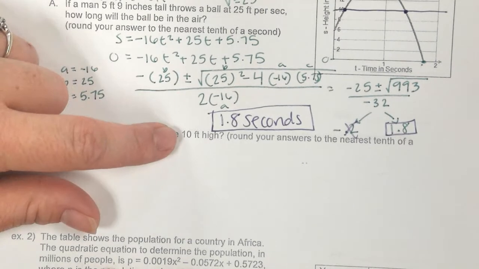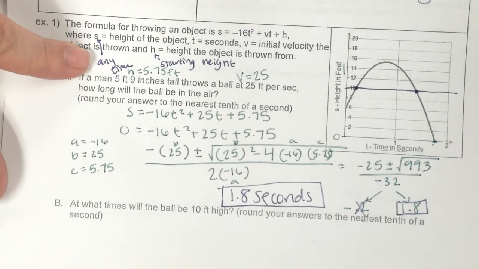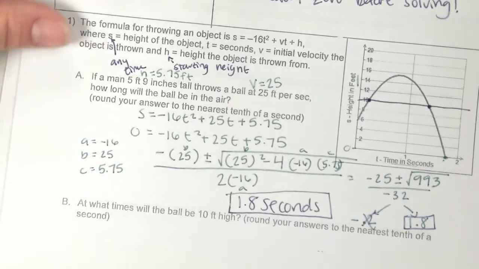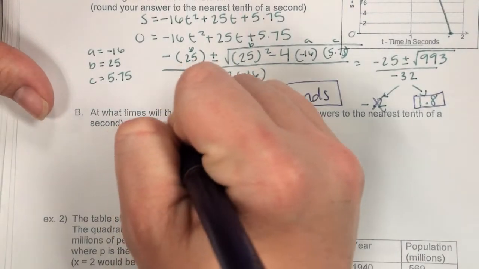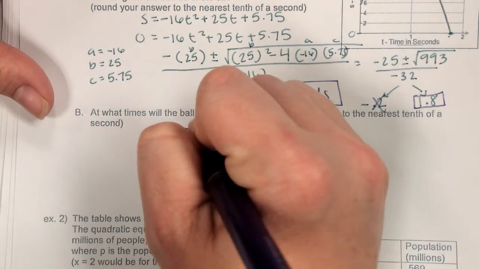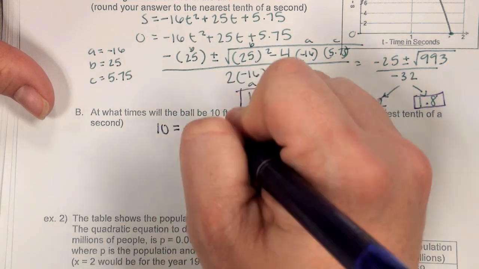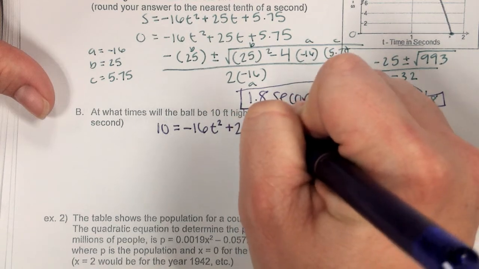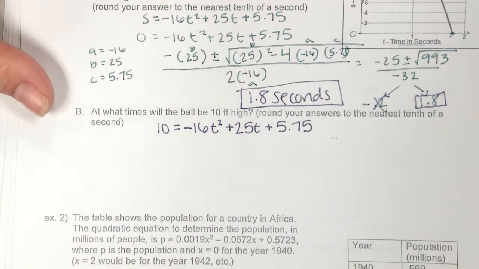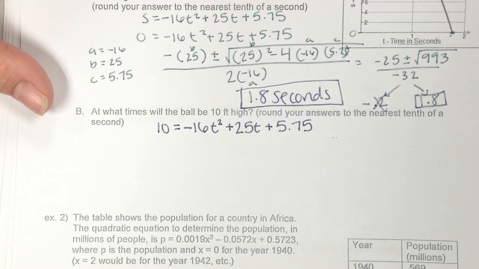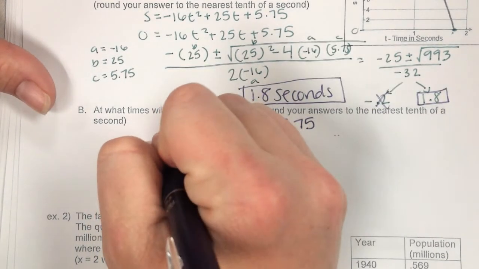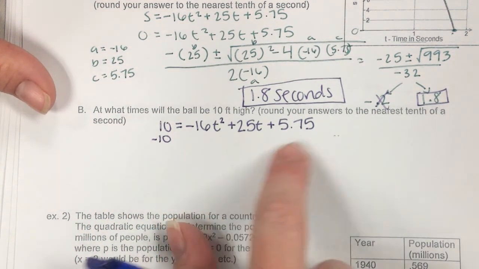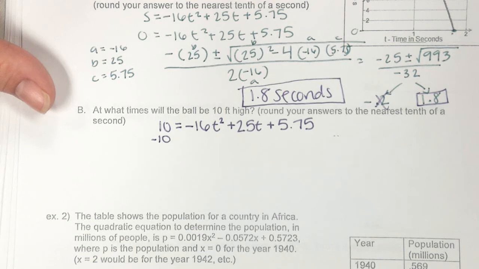So remember, 10 feet high, S is the height at any time. So we're going to say 10 equals negative 16t squared plus 25t plus 5.75. Now, is it ready to plug in? No, what do I need to do? Move the 10. Now, is it like the 16, the 25, or the 5.75? Which one am I going to combine it with?